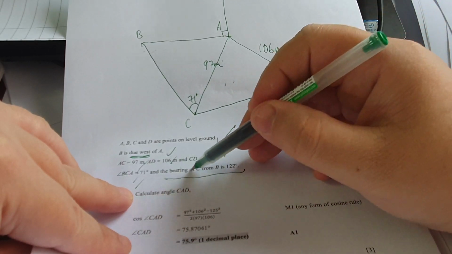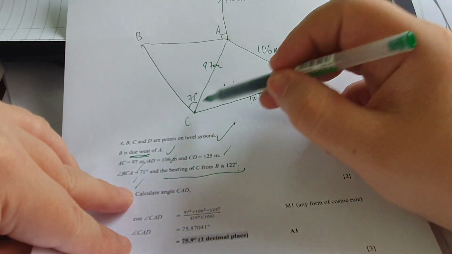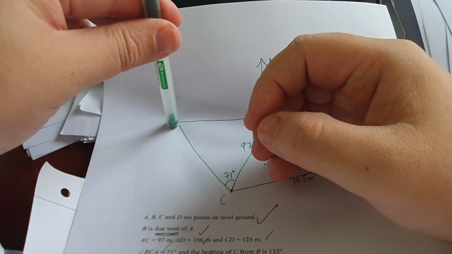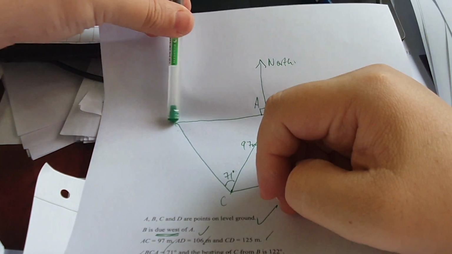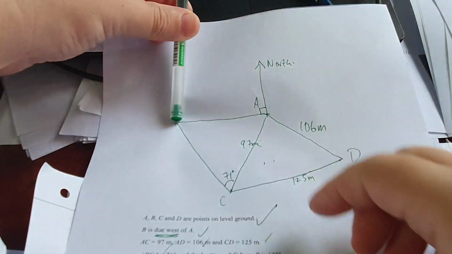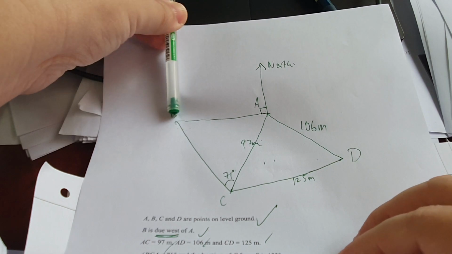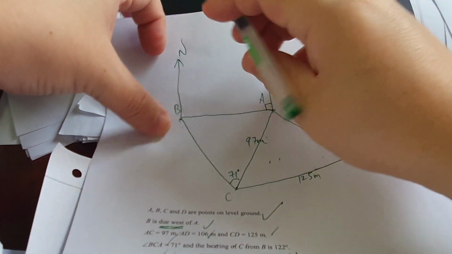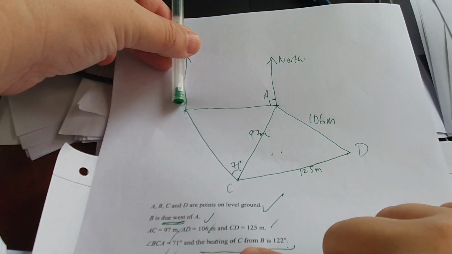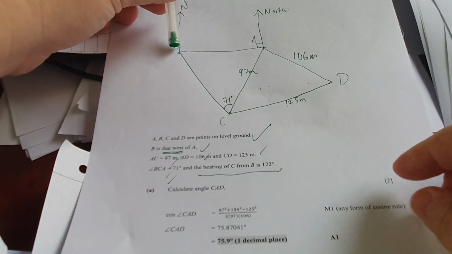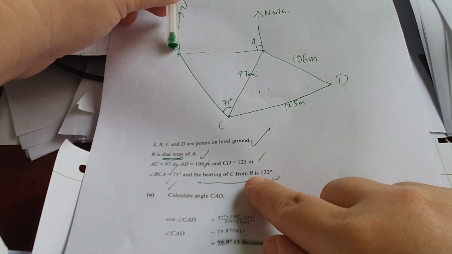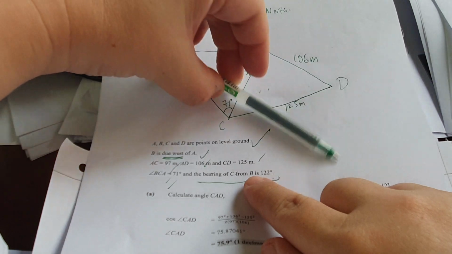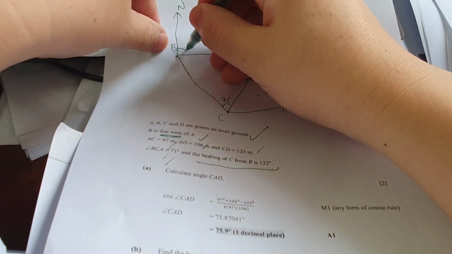So you see, bearing of C from B. From B means I'm at B. I look north. Look north means look parallel to it. Then what happens? I want the bearing of C from B. I'm at B already, I look north already, I want to turn until I see C. So it's this whole thing that I want.